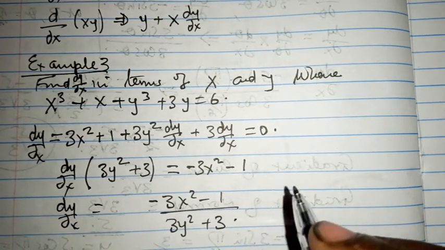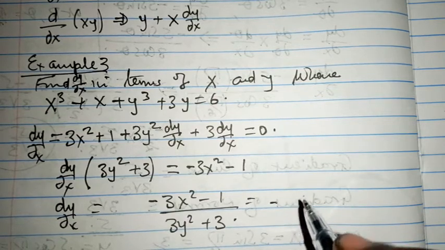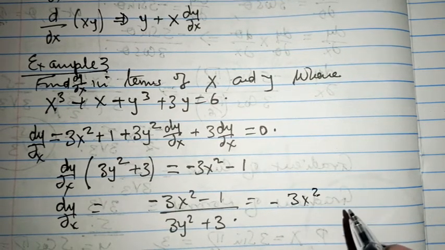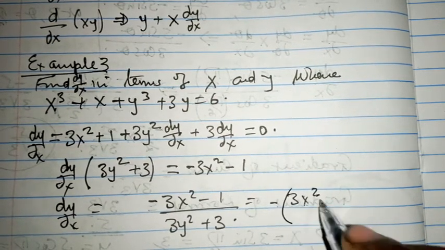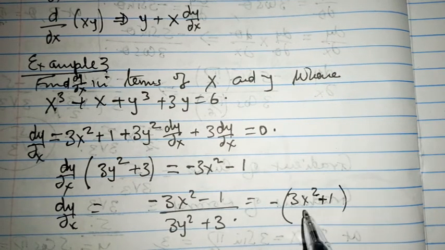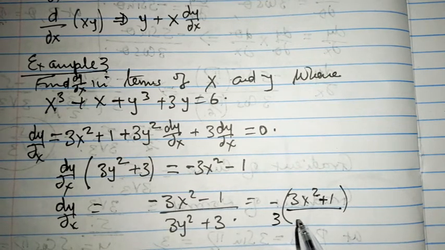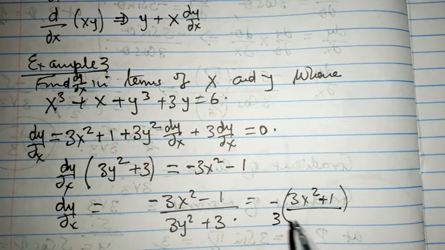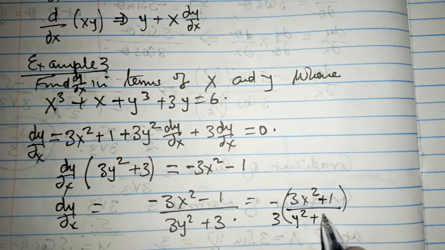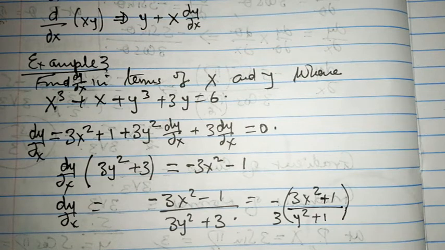If you like, probably you can talk of minus 3x squared plus 1. You just get minus outside everything over 3 y times y squared plus 1, or y squared plus 1. That is just like it, and that is our dy dx for you.